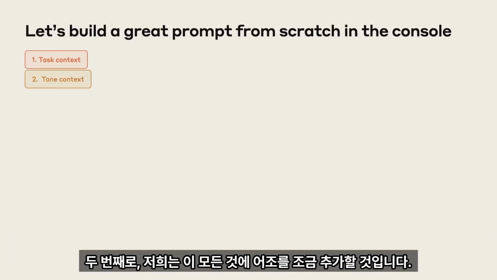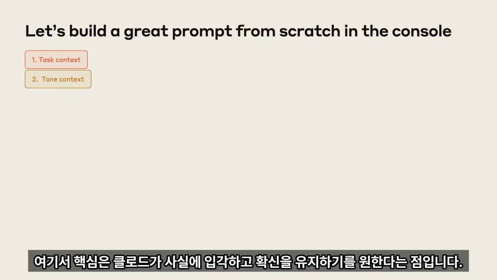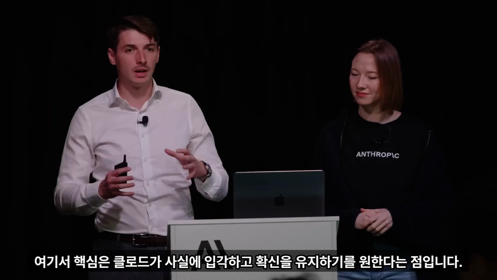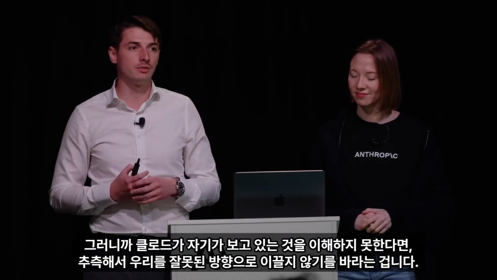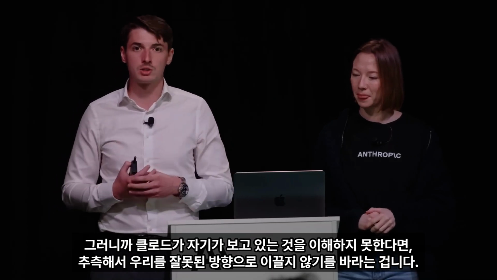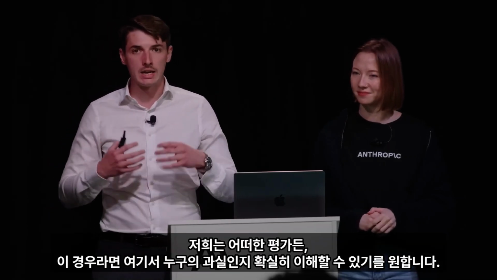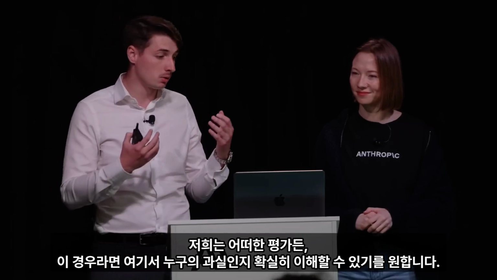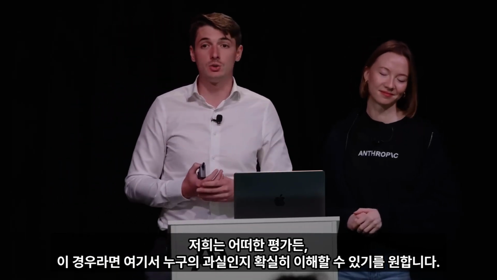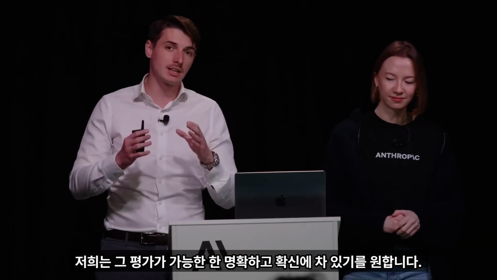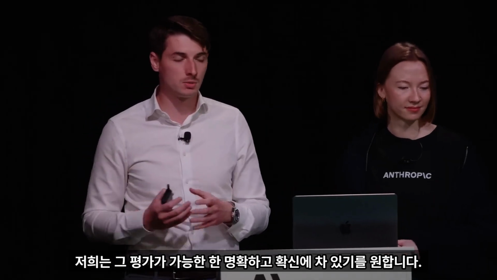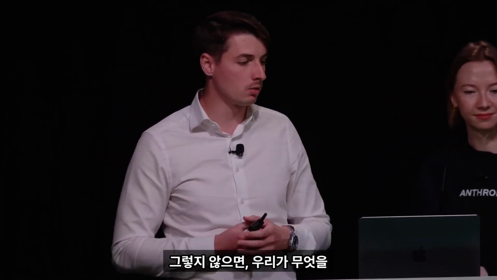Secondly, we'll also make sure we add a little bit of tone into it all. The key thing here is we want Claude to stay factual and to stay confident. So if Claude can't understand what it's looking at, we don't want it to guess and mislead us. In our case, we want to make sure that we can understand who's at fault here. We want that assessment to be as clear and as confident as possible. If not, we're losing track of what we're doing.